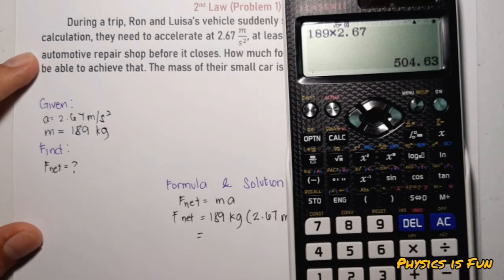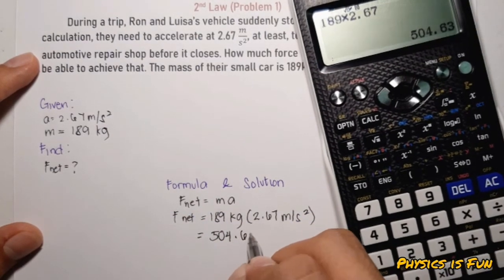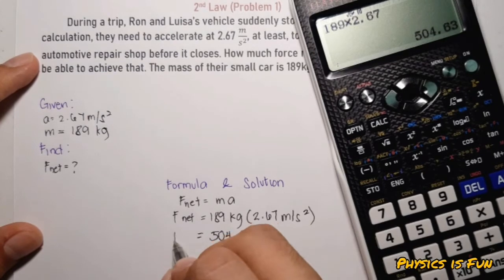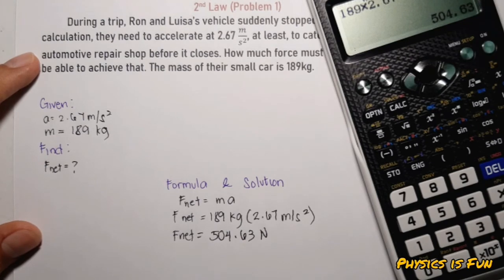Our answer will be 504.63 newtons. Don't forget that the label in force is newton. In finalizing our answer, we must be mindful of the significant figures of our given, because that will be our basis for the significant figures in our final answer.